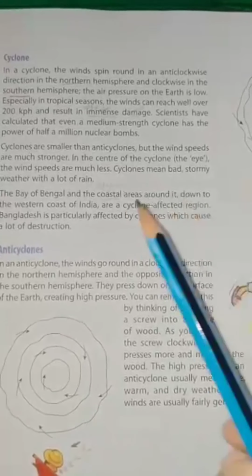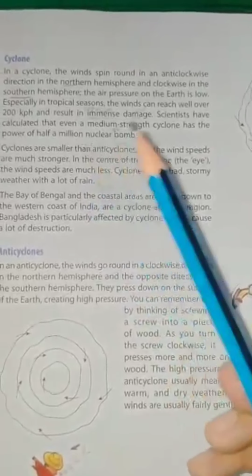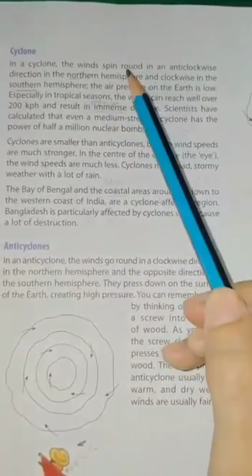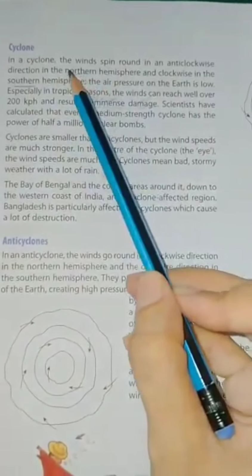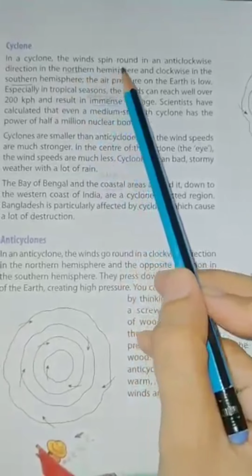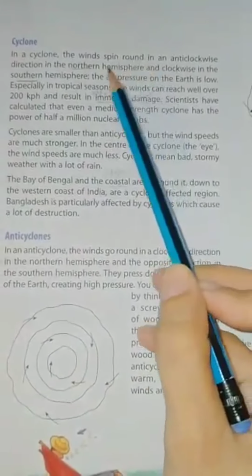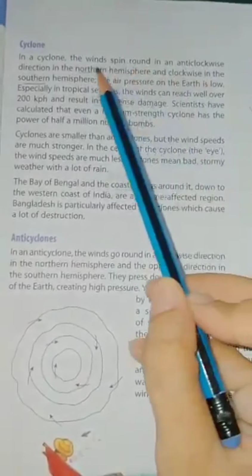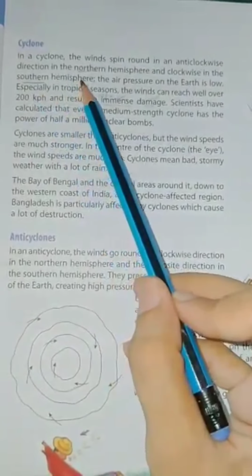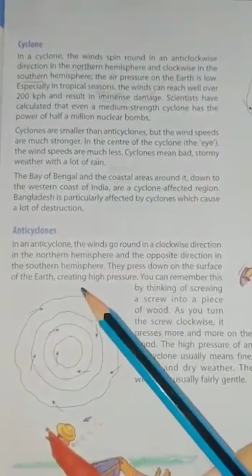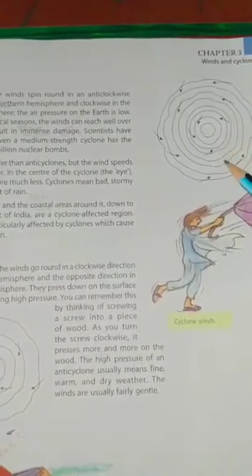What is a cyclone? Cyclones are smaller than anticyclones. Those winds in the northern hemisphere are anti-clockwise, and in the southern hemisphere clockwise. Now here we have a picture for cyclones.